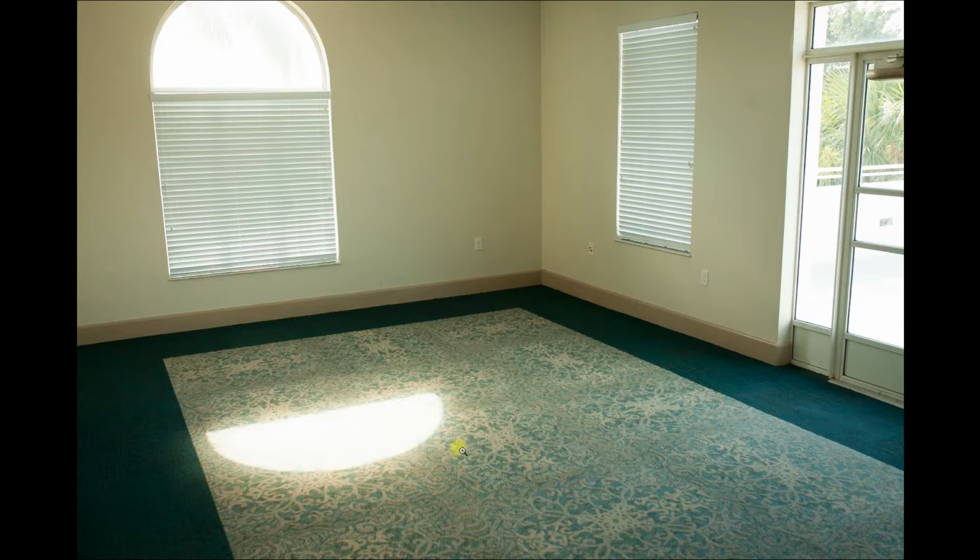Then I got on the ground and shot this way, and this image came out. Because I was exposing for these highlights, everything else went black.